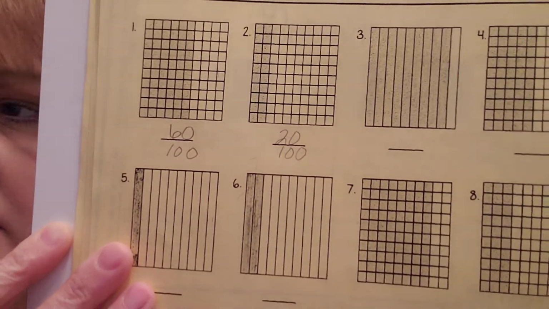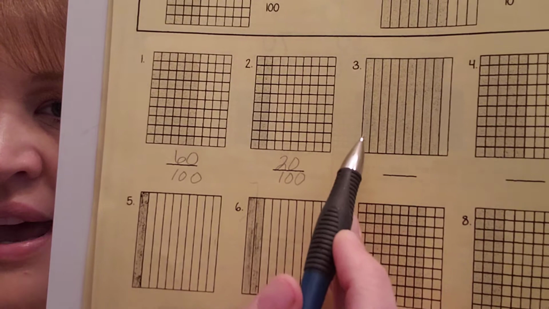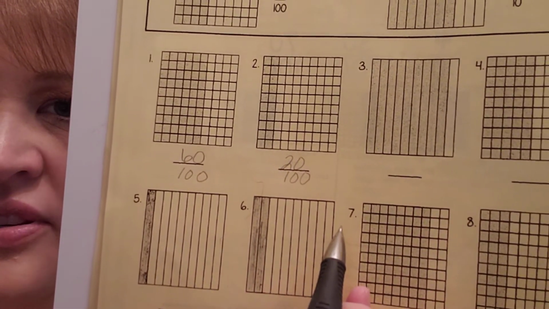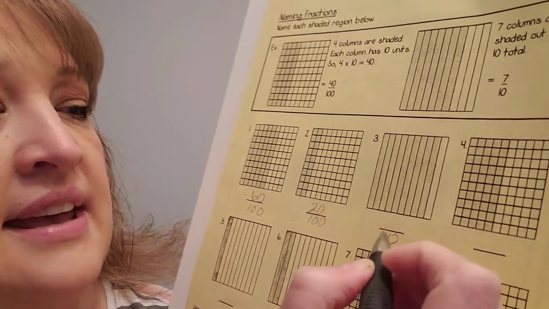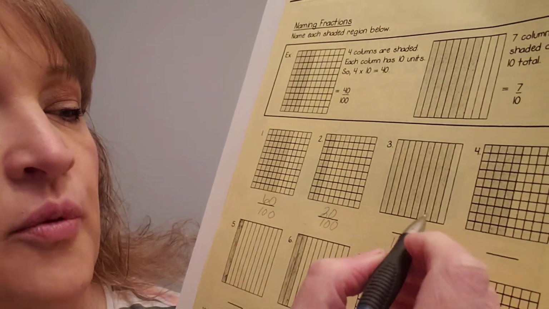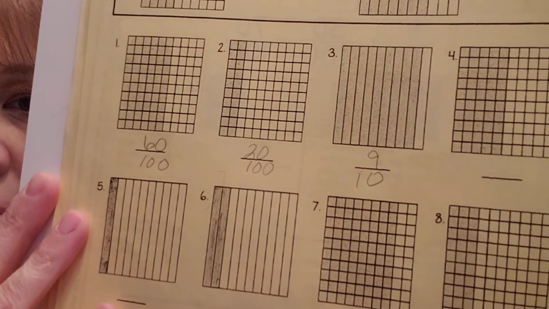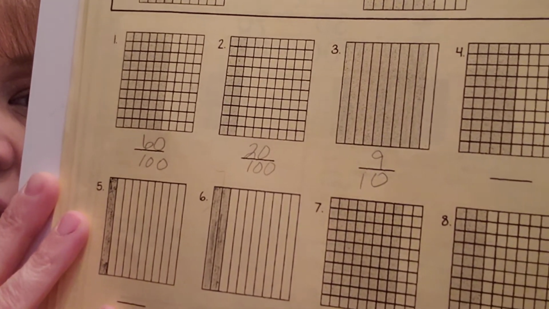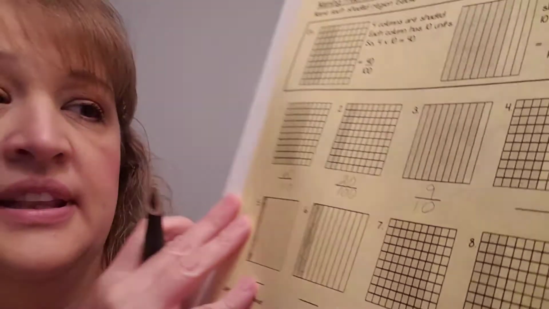Now, my next rectangle is not split into 100 pieces. How many pieces is it split into? Only 10. So my denominator now is 10, and I have all but 1, so that would be 9 out of 10. All right, I want you to quickly finish this page and let's correct it. So go ahead and finish, do number 4.